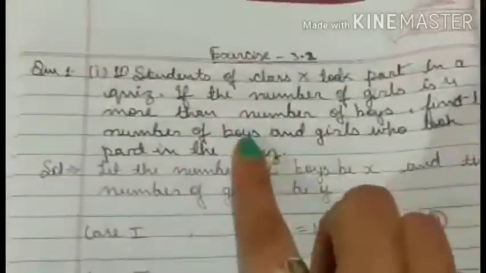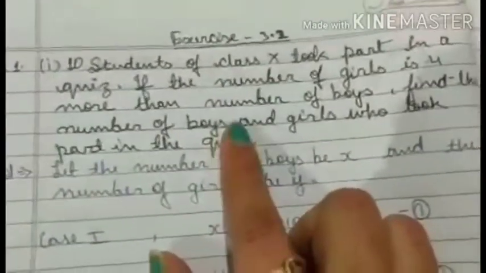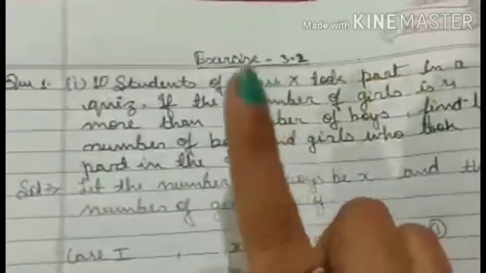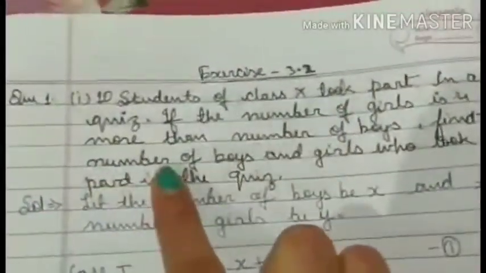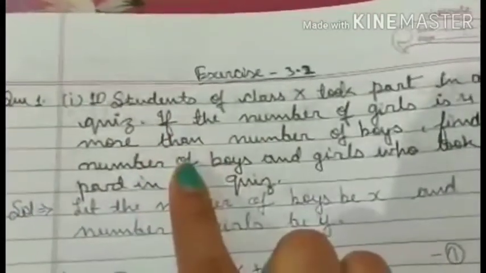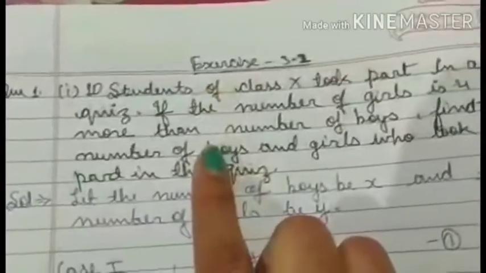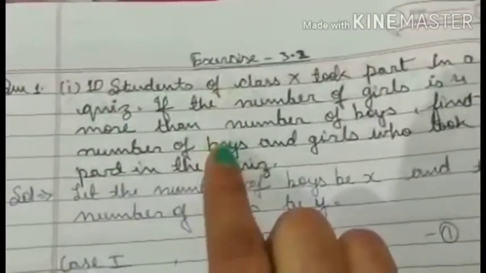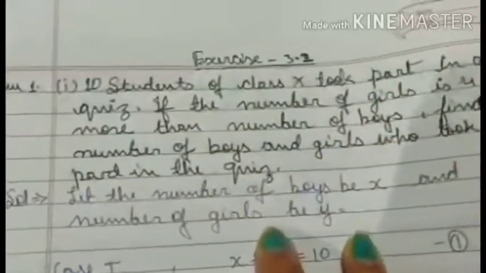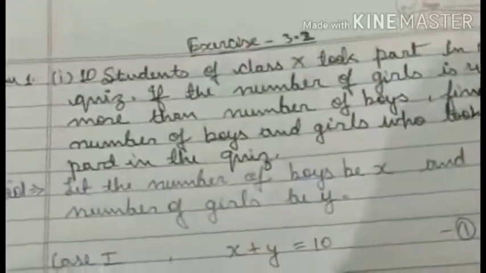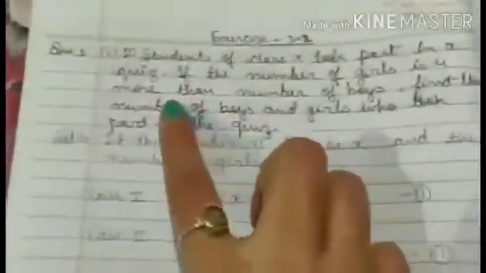Now, to understand the graphical method of finding the solution of a pair of linear equations, let us take one question from Exercise 3.2, question number 1, first part. It is given in the question: form a pair of linear equations in the following problems and find their solutions graphically. Means we have to form the pair of linear equations algebraically, and find their solution using the graphical method. So first of all, understand the question.